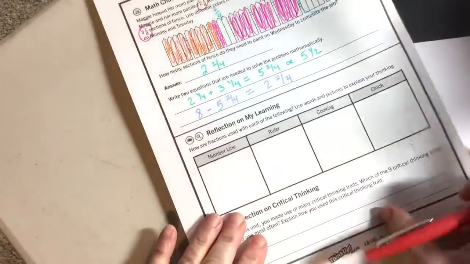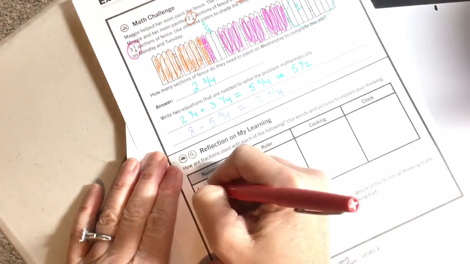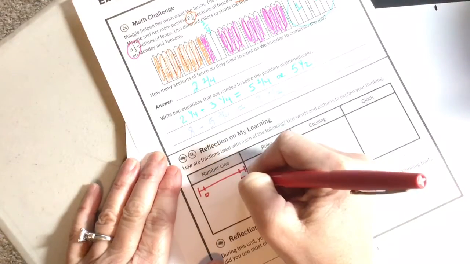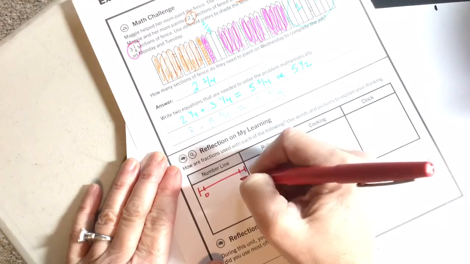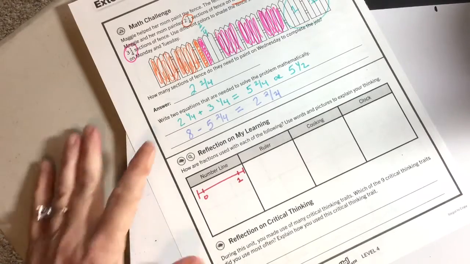Okay, number line. So I'm just gonna draw one of those number lines that we showed earlier this week. I'm guessing when you're doing your answers on here, maybe you don't need to draw it, you can just write it, okay?